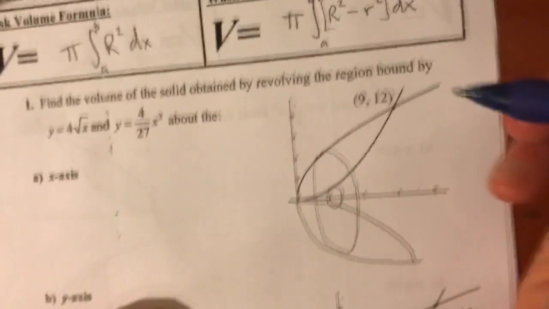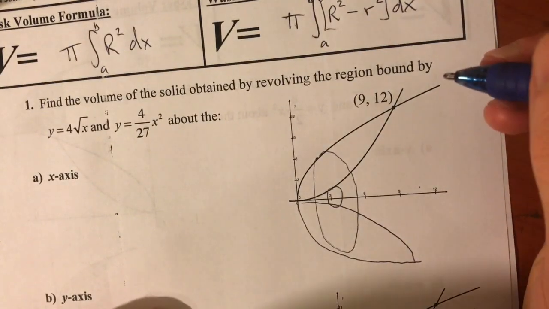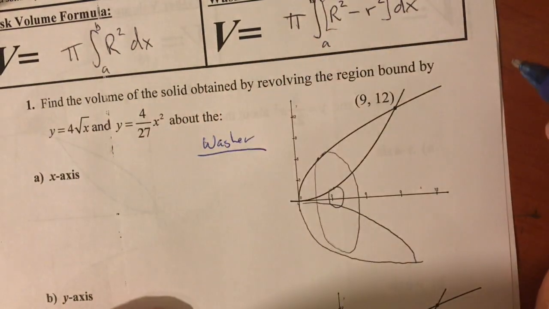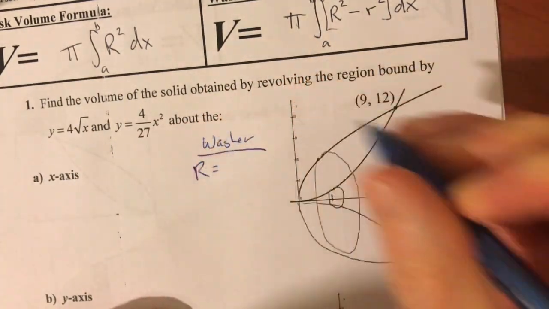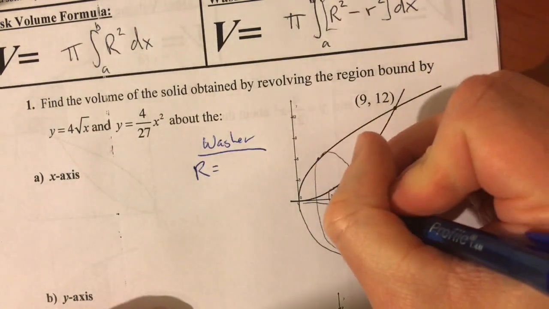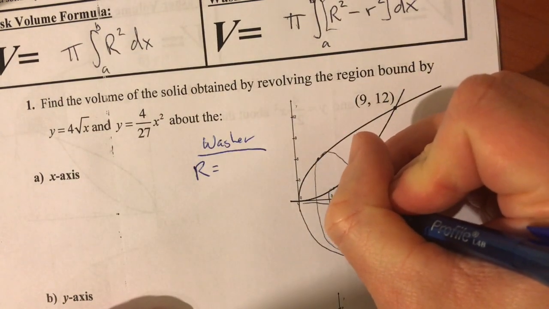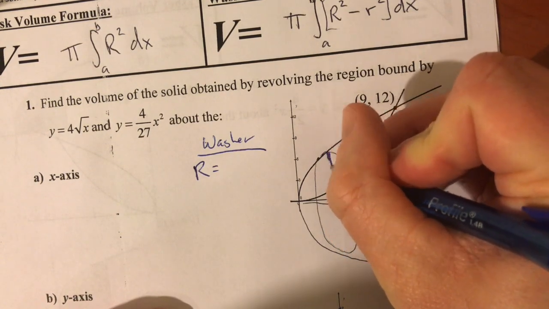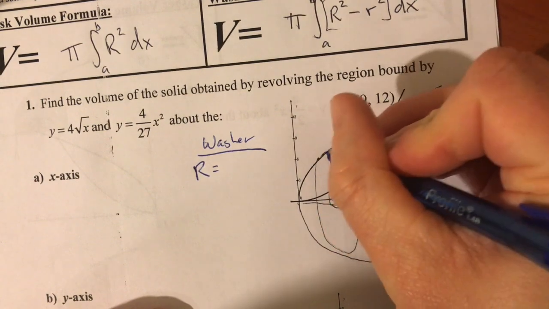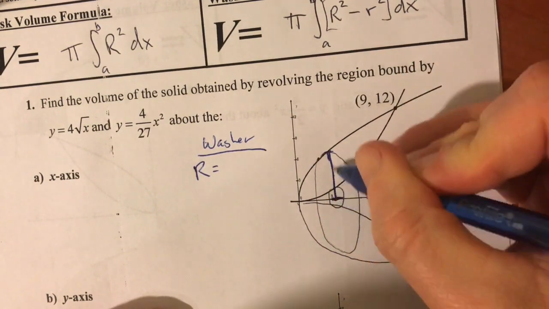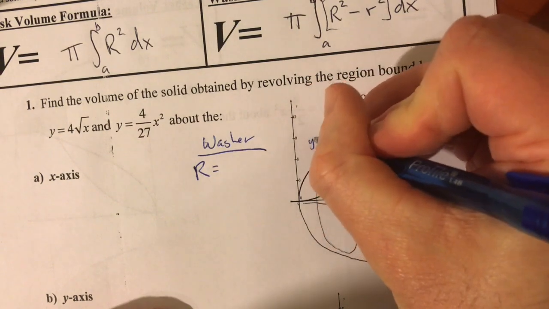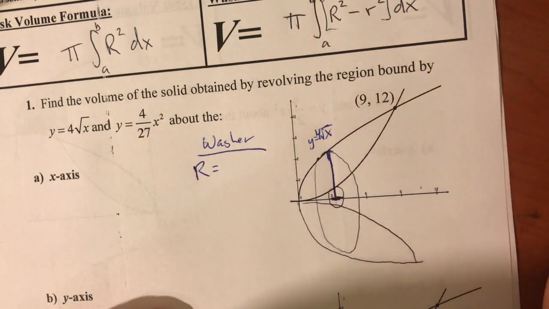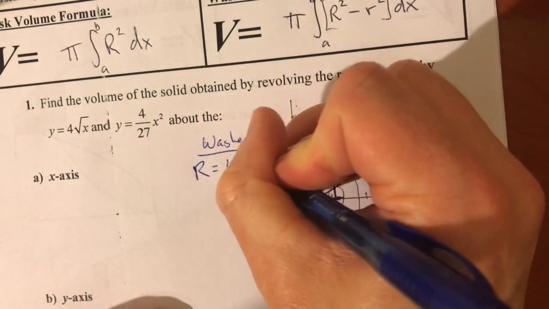So the big thing, what's the big radius? Whenever there's space, we're dealing with a washer. That means 2 radii to define, a big radius and a small radius. The big radius is the distance from here to the outer edge of the region. So here all the way to the outer edge. And in that case, that distance would be top minus bottom, but it's going to be this 4 square root of x minus 0, or in other words, just 4 square root of x, because we're going to the x-axis.